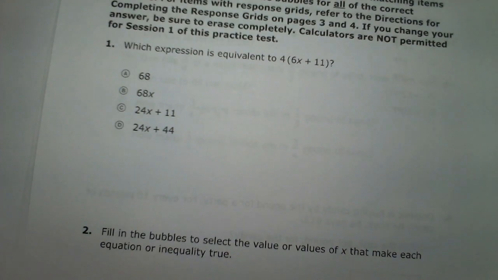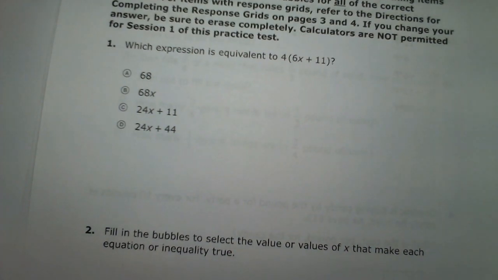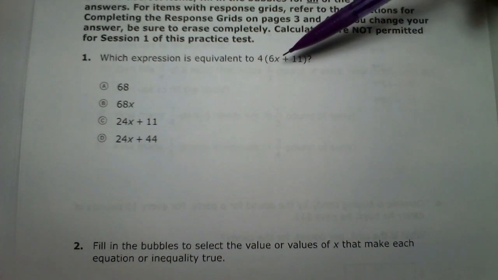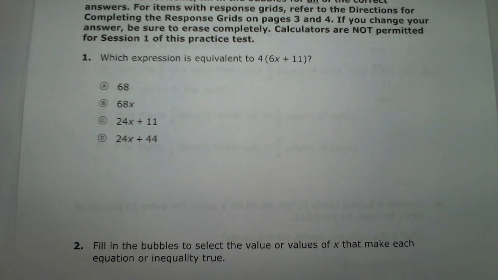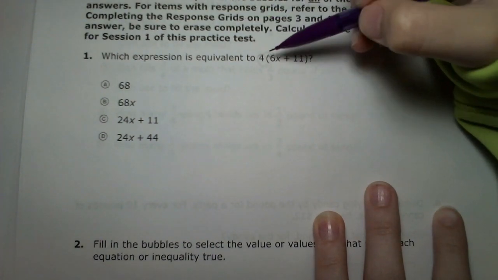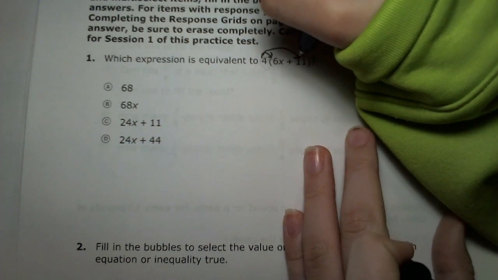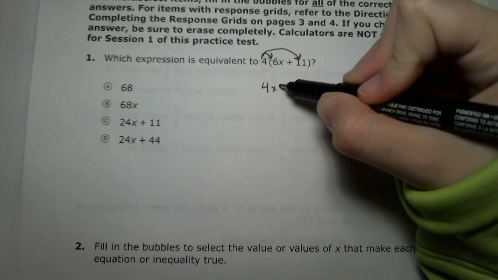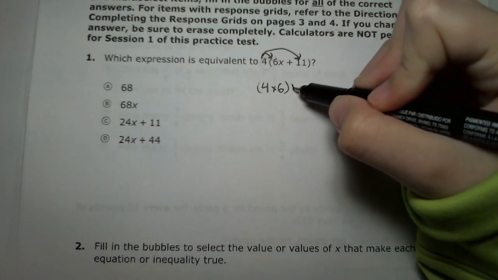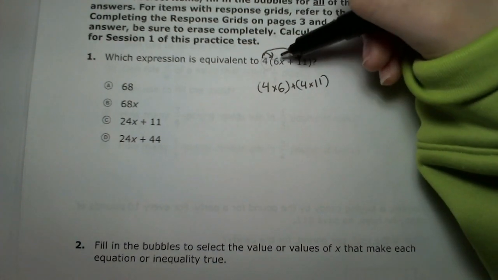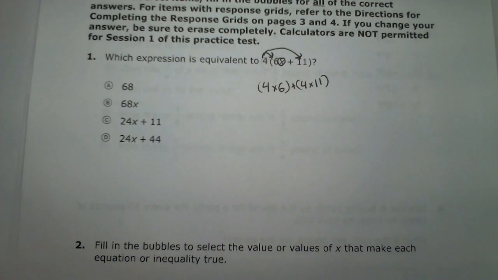Question 1. So I'm going to be showing how to do question 1. It says, which expression is equivalent to 4 parentheses 6x plus 11 parentheses? So doing this one, you're going to take the number outside of the parentheses and multiply it by both of the numbers inside of the parentheses. So it would just be 4 times 6 plus 4 times 11. Also, the x right here, you're going to add that in after you multiply.